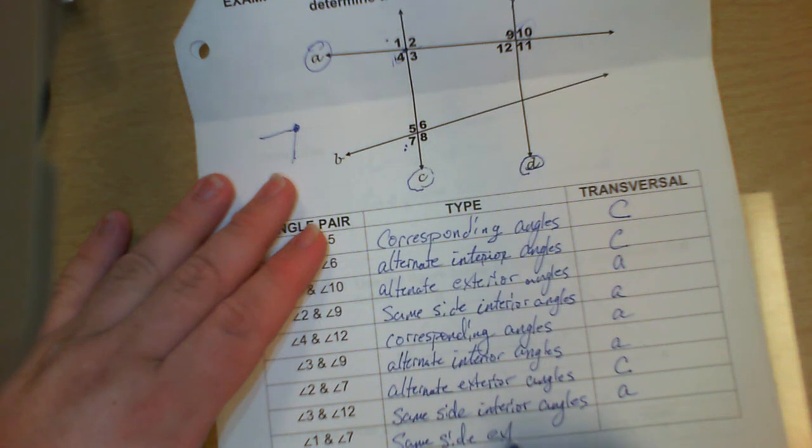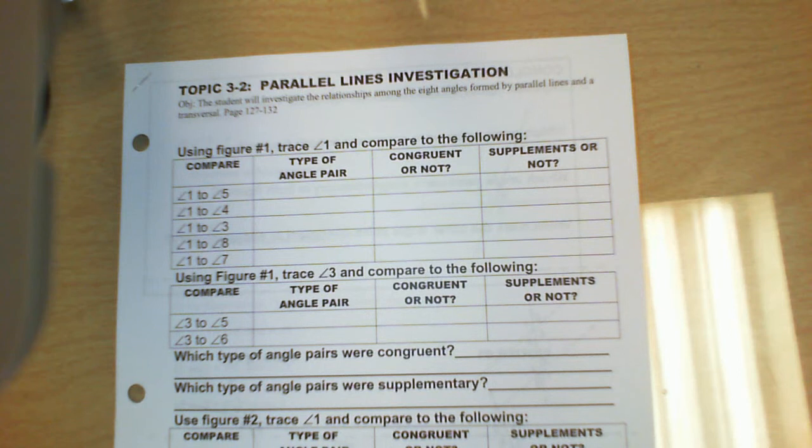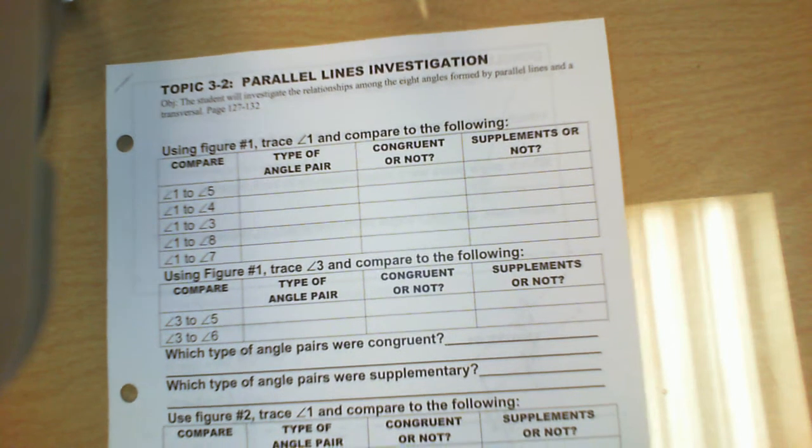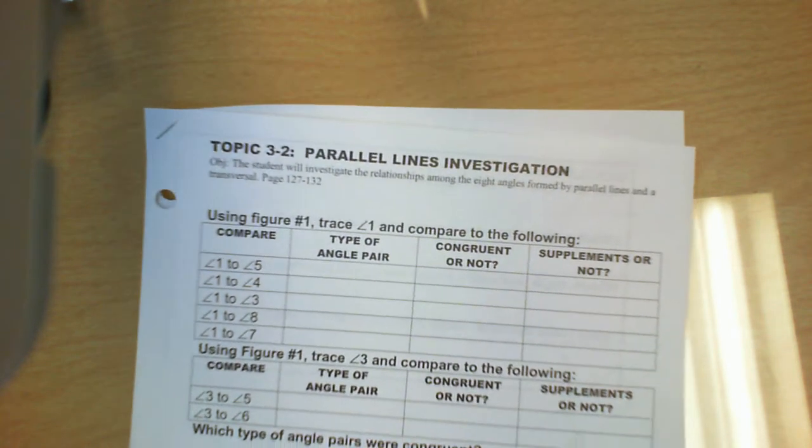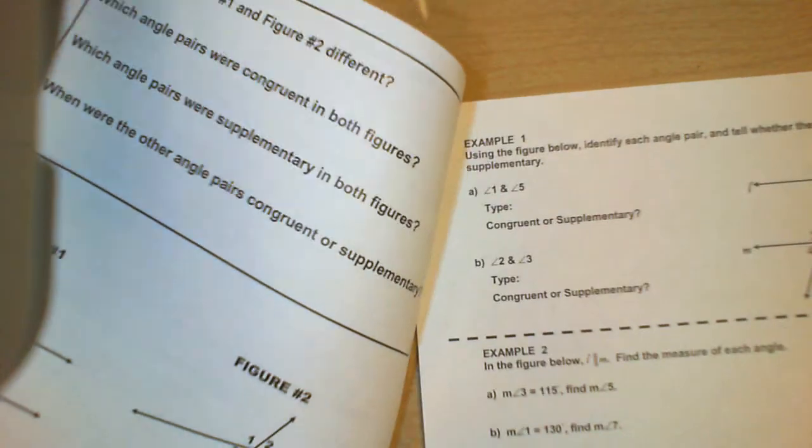C. And my transversal is C. Very good. All right, let's take a look at topic 3-2, your next worksheet. The thing for this one, when it says use figure 1, I don't know why they did this, but they put figure 1 and 2 on the back.